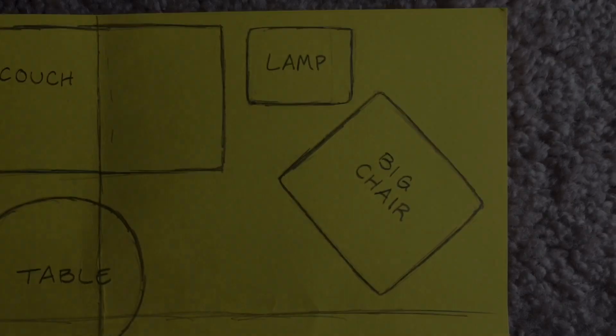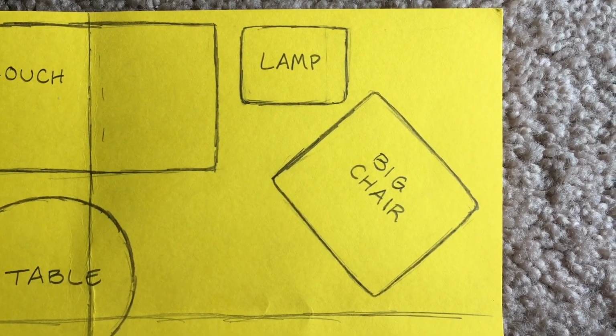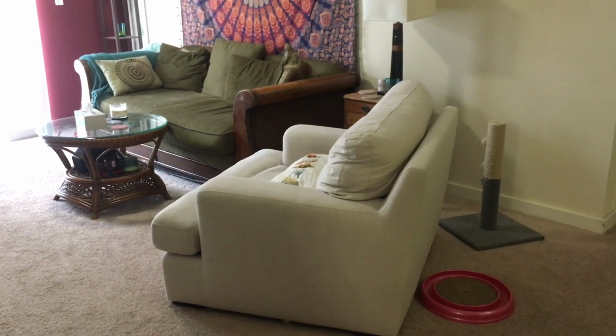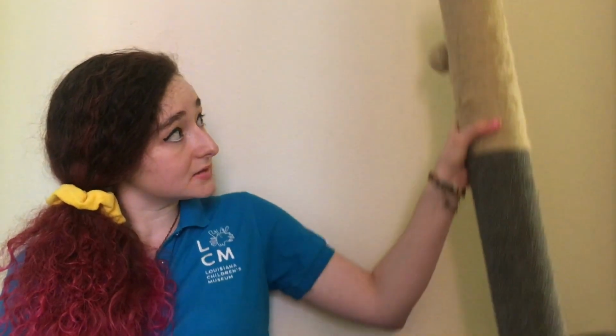Once you have your map and your grid drawn, you can go to each individual space in your map and try to find a sound that represents that particular area of your home. I'm going to start with the top right corner of my grid. That corresponds to the part of my living room with the big white chair. Behind my big chair, I have this big scratching post for my cat, Moon. She loves to scratch all over this whole thing, and it makes a pretty funny sound when she does. I'm going to use this for the sound in the top right corner of my soundscape. So I'm going to write down cat scratching post in that area on my grid.